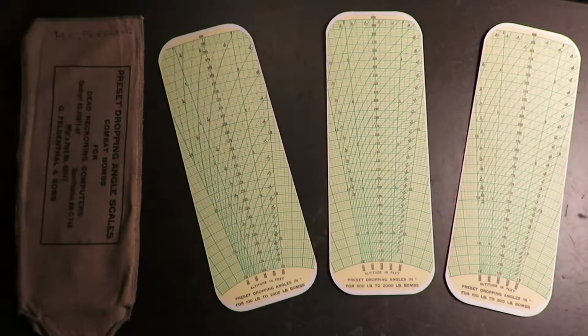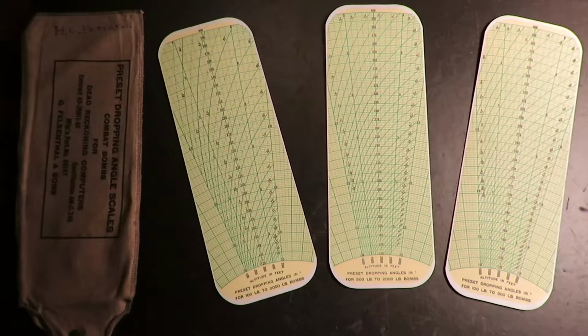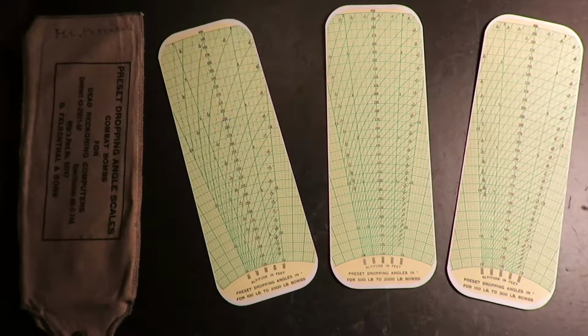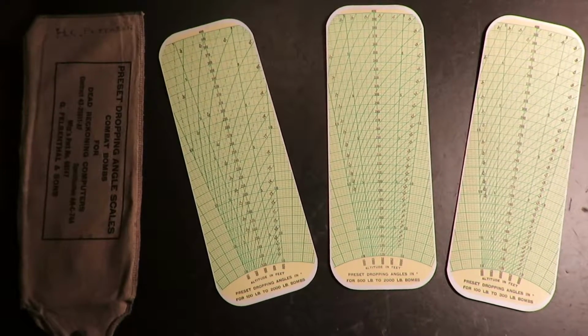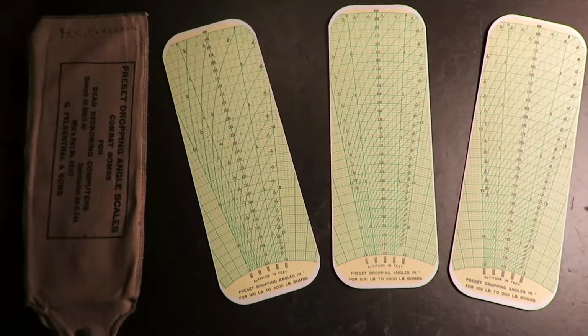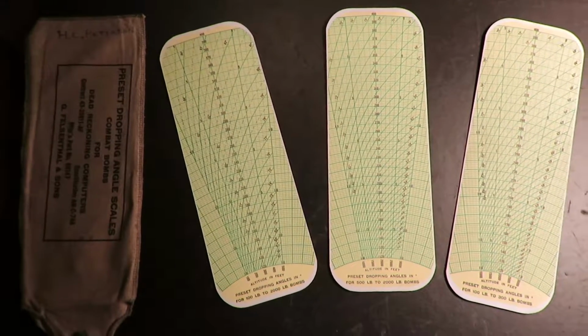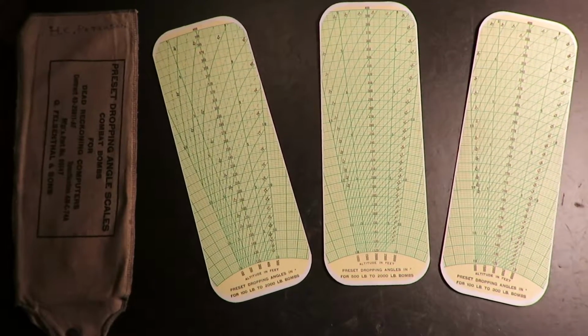This is a set of preset dropping angle scales for use with the Norden bombsight. They are relatively uncommon and can be difficult to find. To understand their purpose, it is useful to review the math and trigonometry used by the Norden bombsight to help calculate the tangent of the dropping angle. These scales are used with the E6B flight computer.